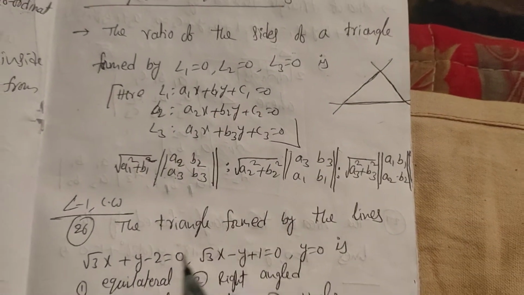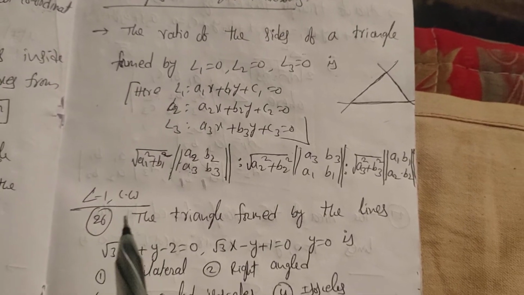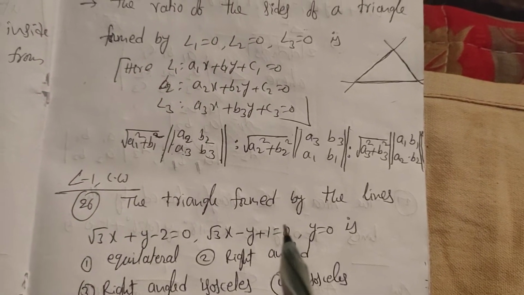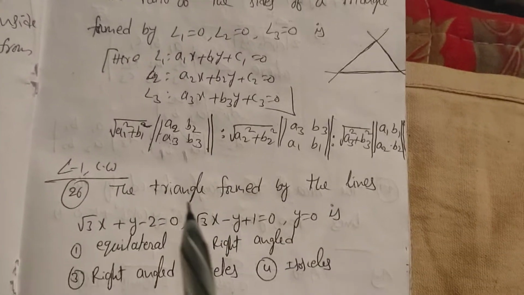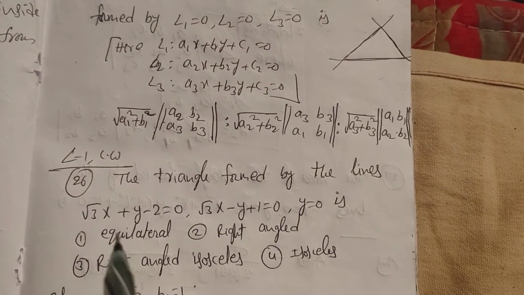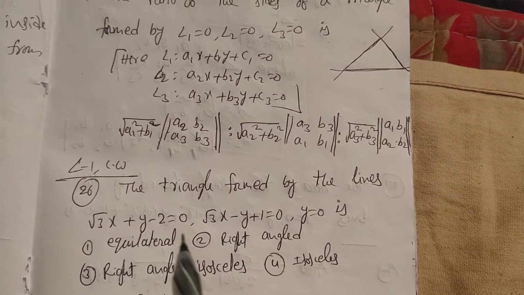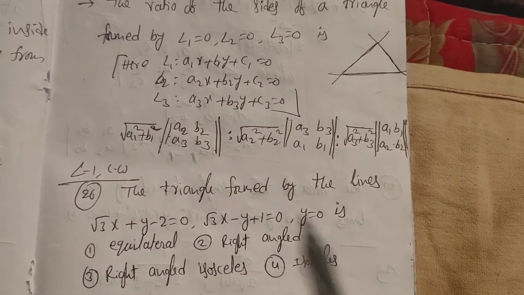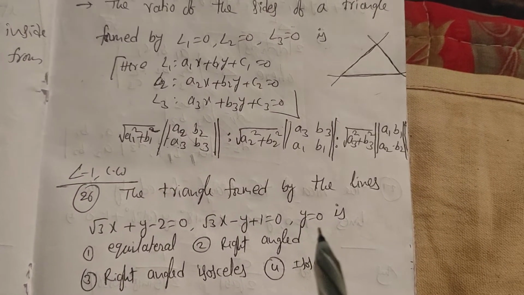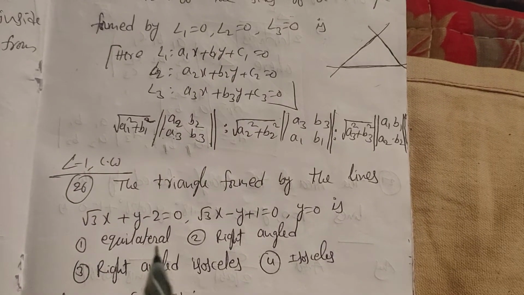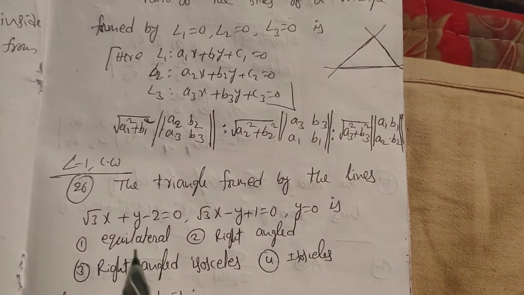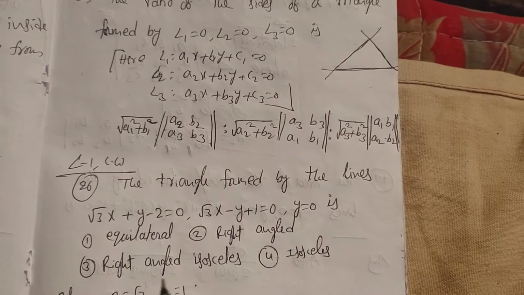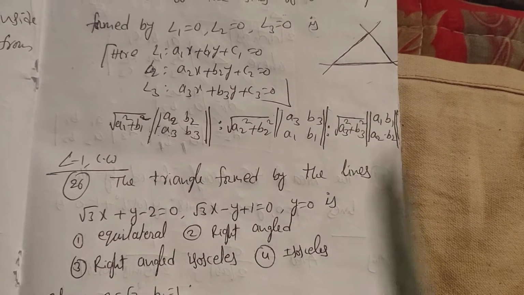Based on this we have one question, that is Level 1 classwork, 26th question. The question is: the triangle formed by the lines root 3x plus y minus 2 is equal to 0, root 3x minus y plus 1 is equal to 0, y is equal to 0. These are the three lines. Y is equal to 0 is nothing but the x-axis. Is it an equilateral triangle, a right angle triangle, a right angle isosceles triangle, or an isosceles triangle?